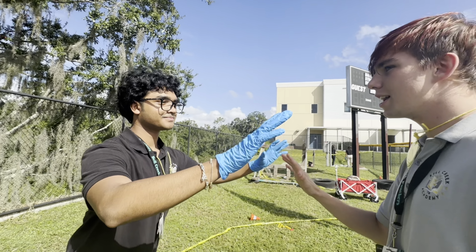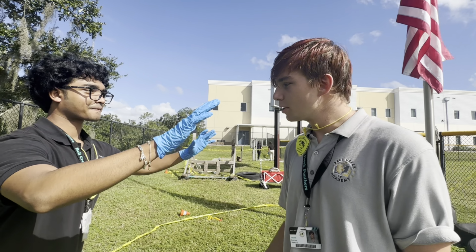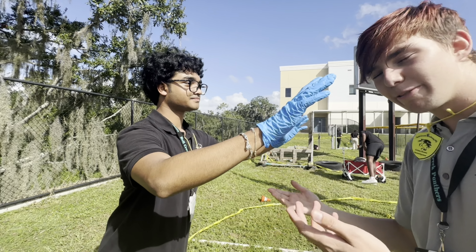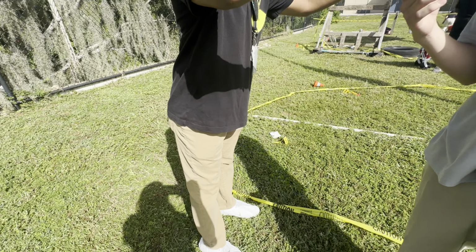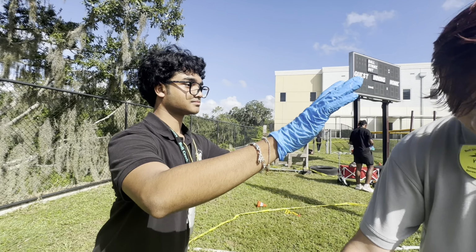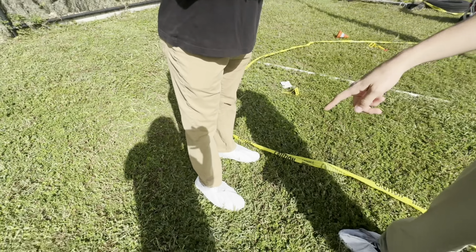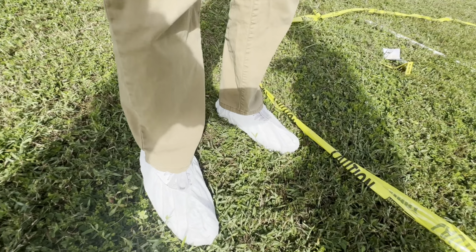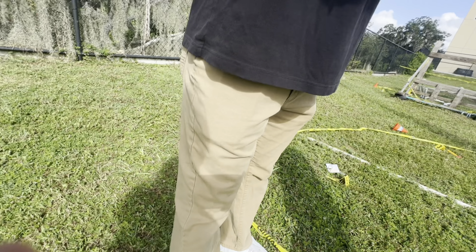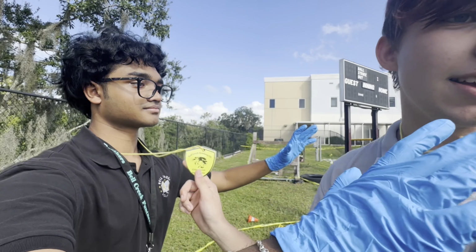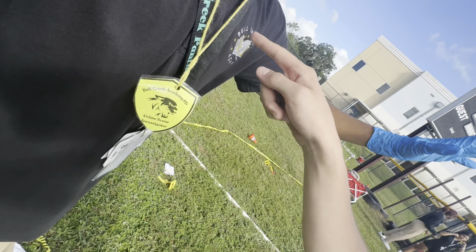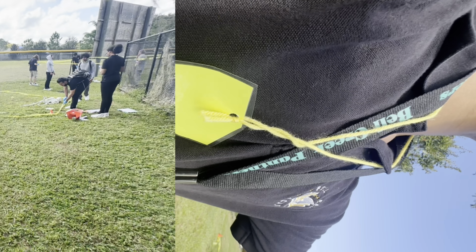Okay, as you can see, our investigator here has a nice little outfit on. He has gloves as to not get his fingerprints on anything. He's got little shoe covers down there as to not get footprints anywhere. And he has this nice, cute little badge to show that he is an investigator.